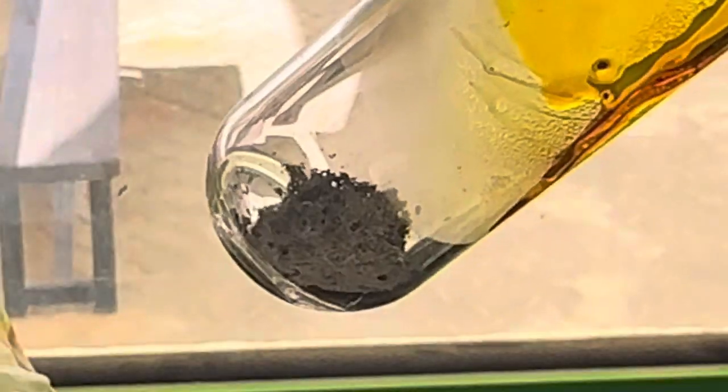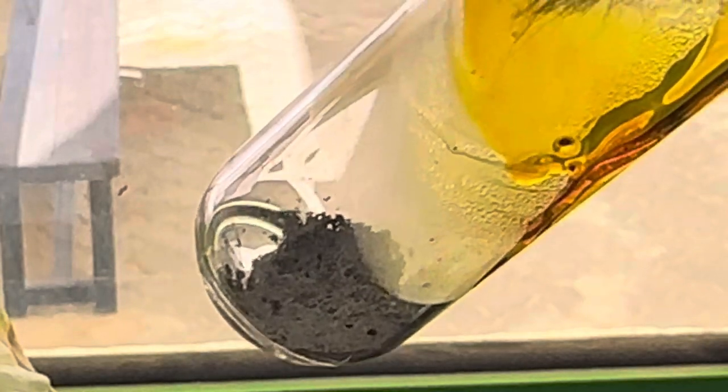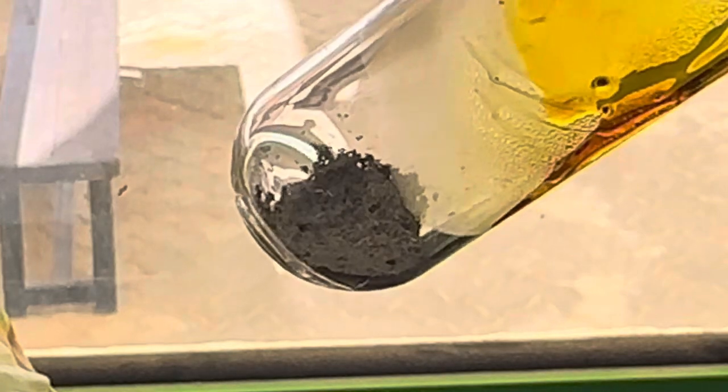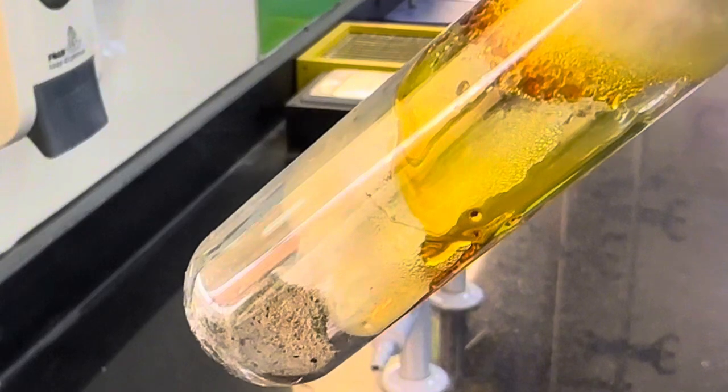You can see that it is a dark grey dull product that's just been formed.